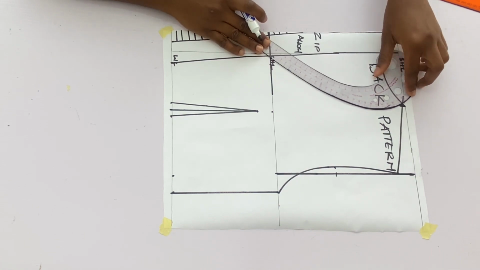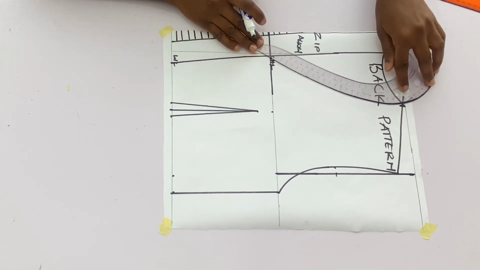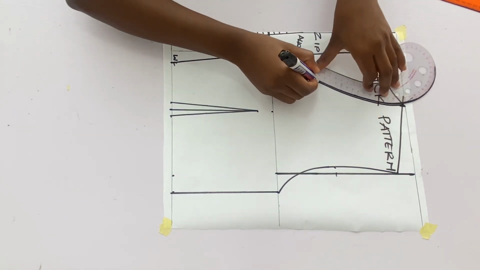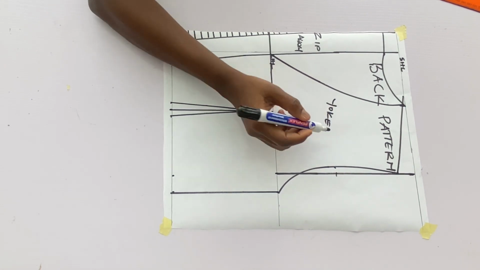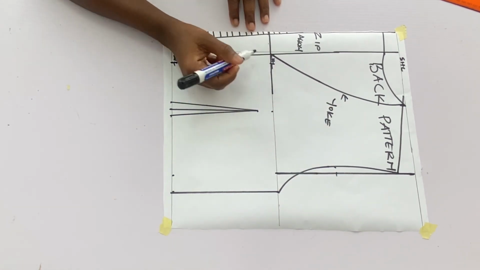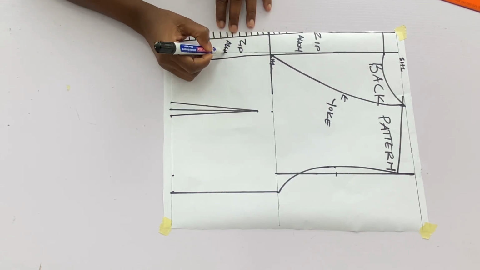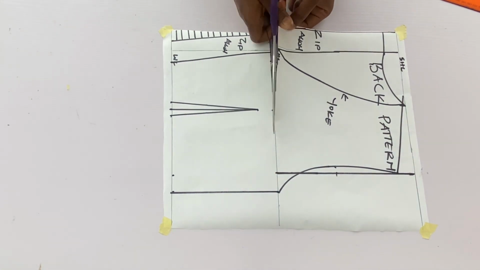But first, I want to alter the neckline. Place your curve from the neck width, make it in a slant form to touch the chest line, just like you see me placing mine, and connect like so. I am pointing arrows on the yoke, that is the side facing the center front, and also I am writing the zip allowance on the pattern. That is all on the back pattern. I am cutting it out now.